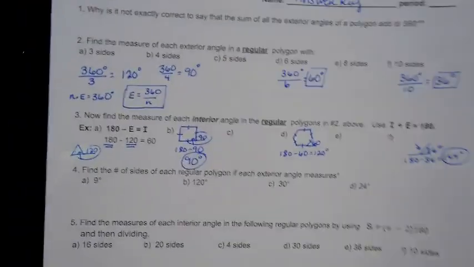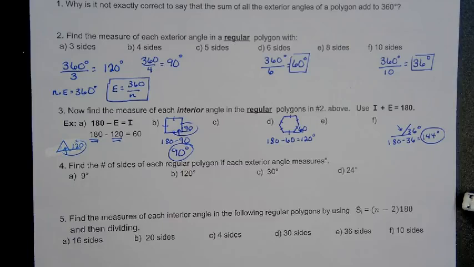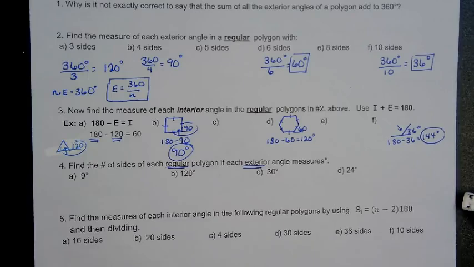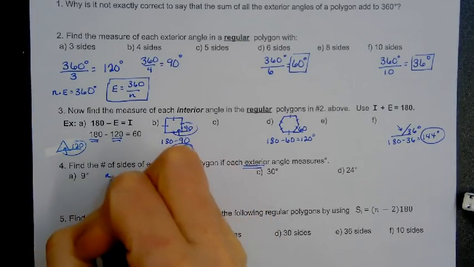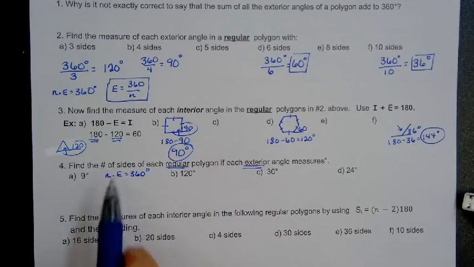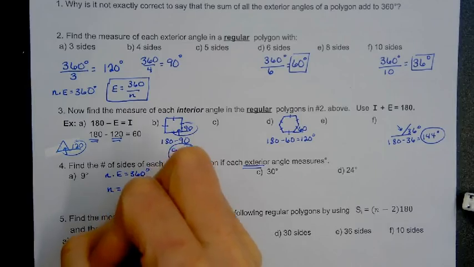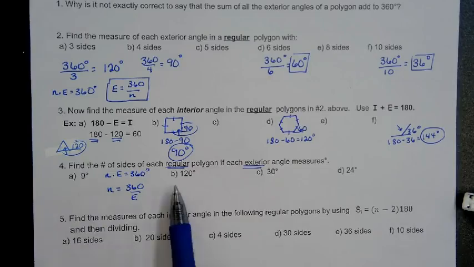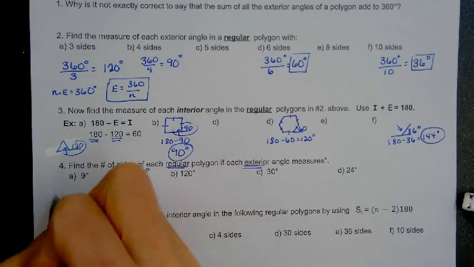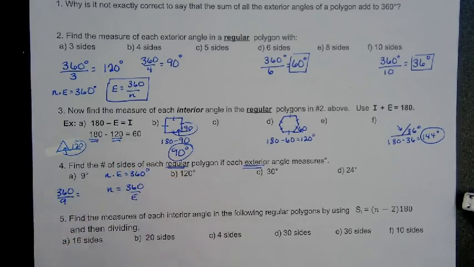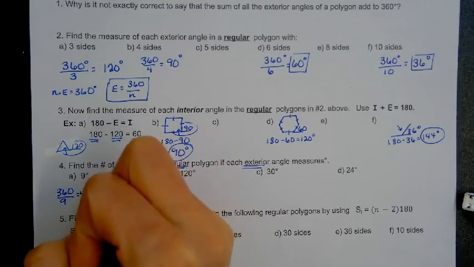Number 4, find the number of sides of each regular polygon. Notice the keyword regular and notice the keyword exterior. So that means we're going to use this equation of N times E equals 360. And we're looking for the number of sides, so we want to solve for N. So N equals 360 over E. So for each of these, A, B, C, and D, we just take 360 and divide it by the measure of the exterior angle, and that will tell us the number of sides. So 360 divided by 9 is going to be 40. So there's 40 sides.